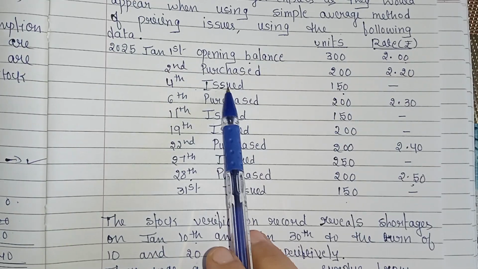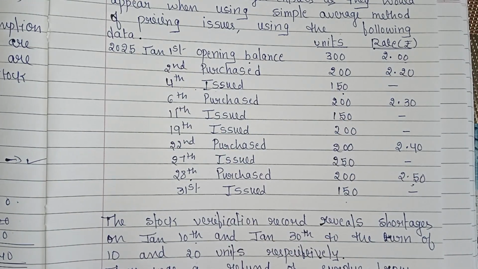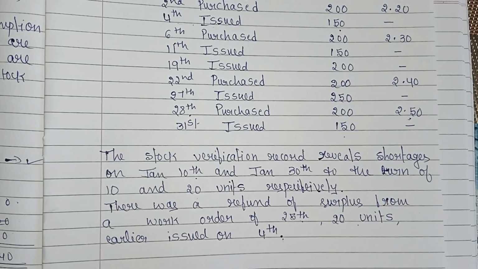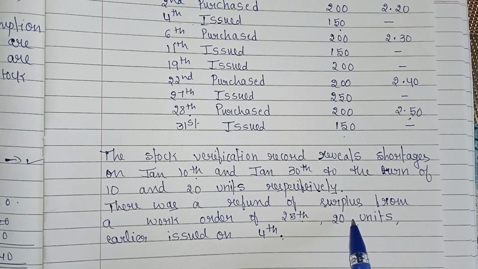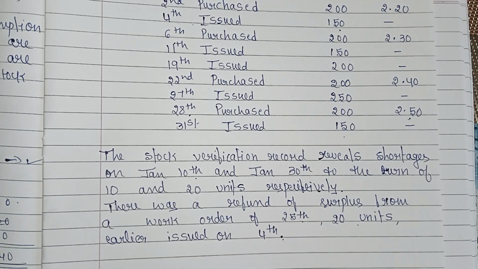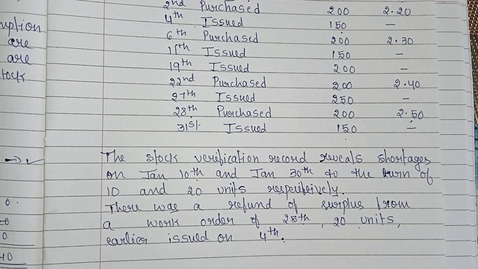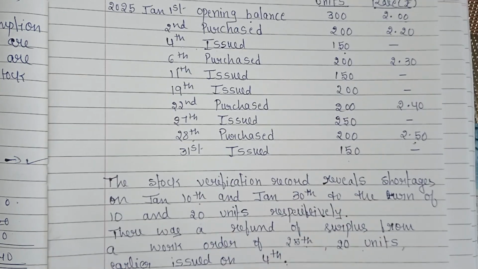See here, on 4th issued 150 units, but there was a refund of surplus on 25th of 20 units, that is earlier issued on 4th. It means on Jan 25th there is a refund of 20 units. Here how we have to treat this refund?